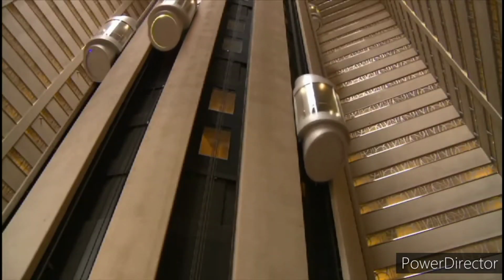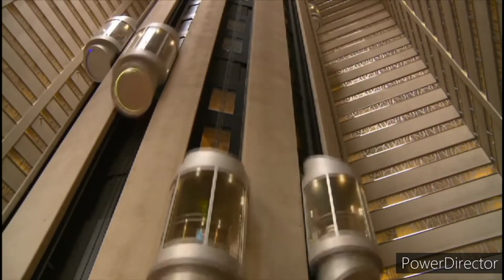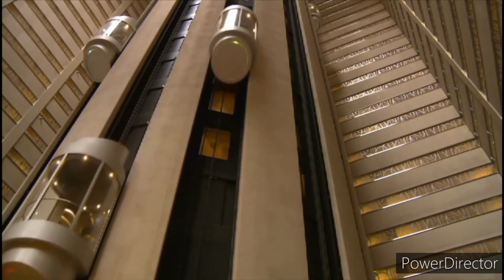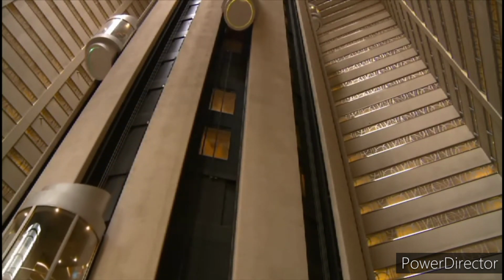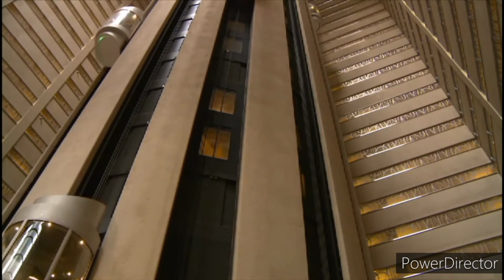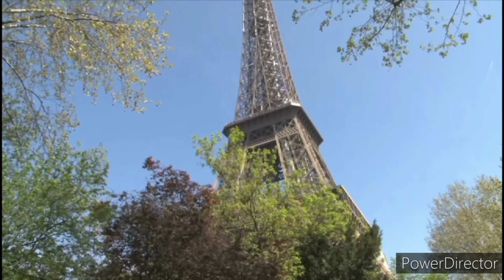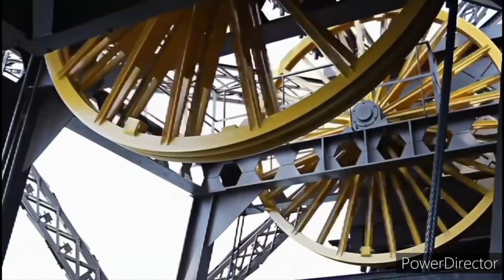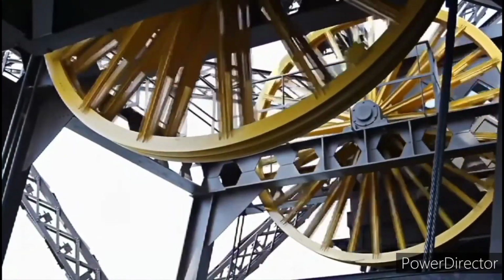Pulleys can do one of 3 things when attached to a heavy object or load. A pulley can raise an object or load. A pulley can lower an object or load. Lastly, a pulley can simply move an object or load from one place to another.